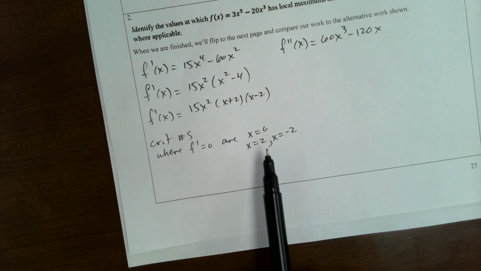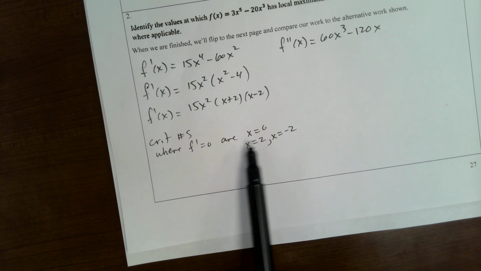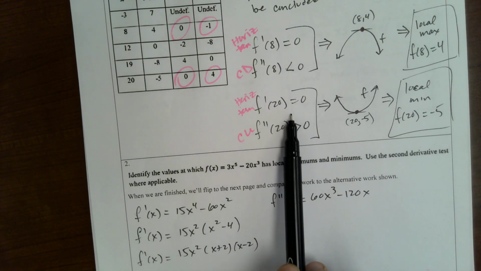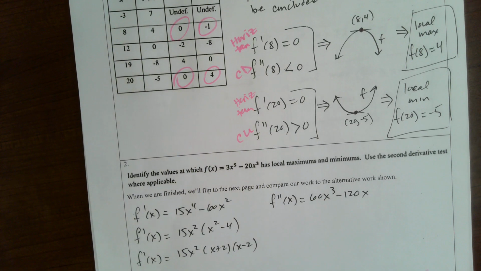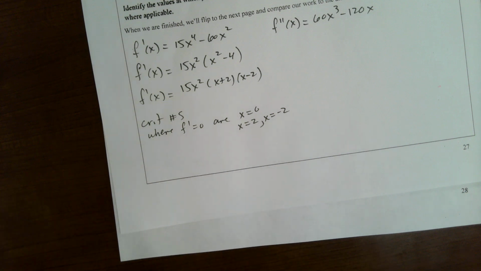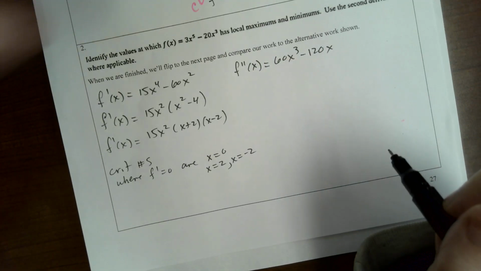Okay, so right here, all of these numbers satisfy the first part of the second derivative test. F prime is 0, okay? So I know that I have horizontal tangents at these values. That does not, however, mean that they correspond to a local extrema. Okay, for that we need either to check a number line or the second derivative. So let's try the second derivative because they're asking us to.